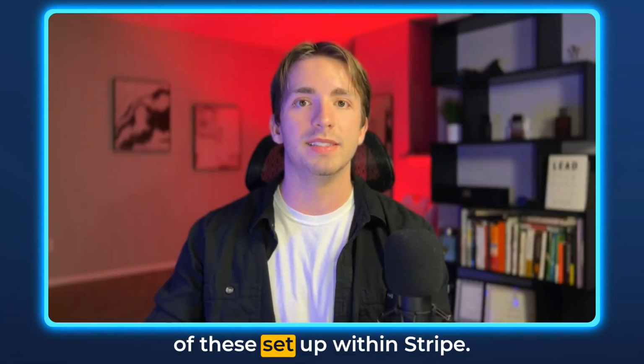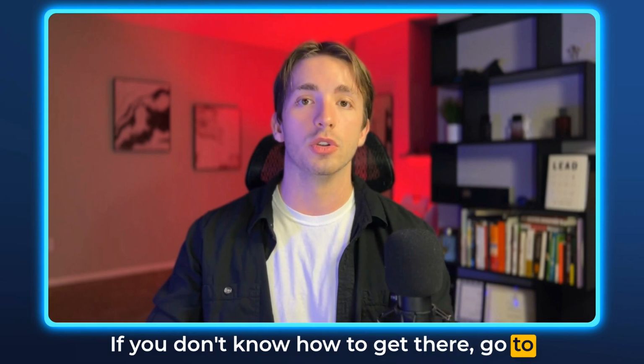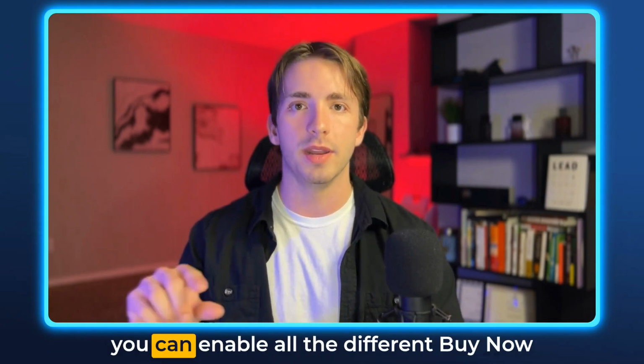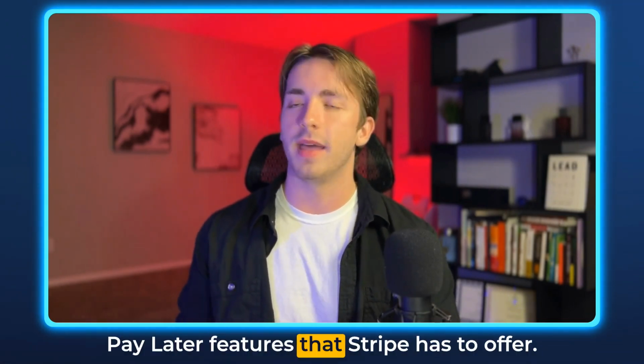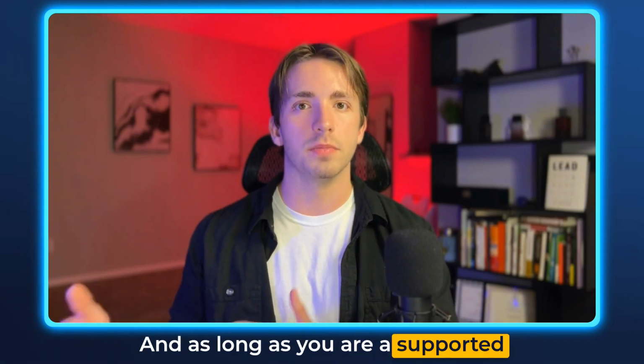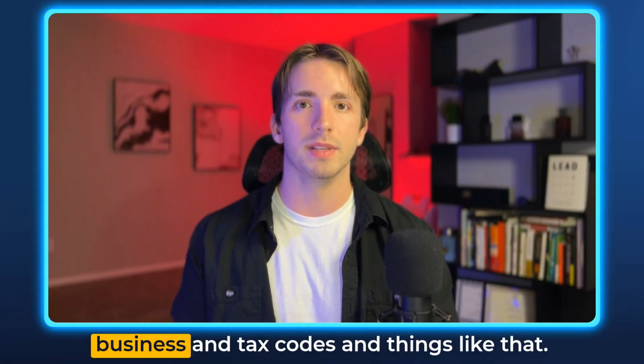Keep in mind, we have both of these set up within Stripe. If you don't know how to get there, go to Stripe, payment methods, scroll down, and you can enable all the different buy now, pay later features that Stripe has to offer, as long as you are a supported business in their eyes, according to your business and tax codes and things like that.